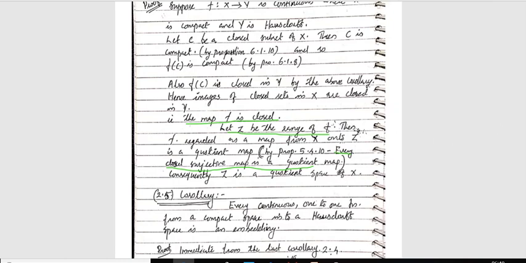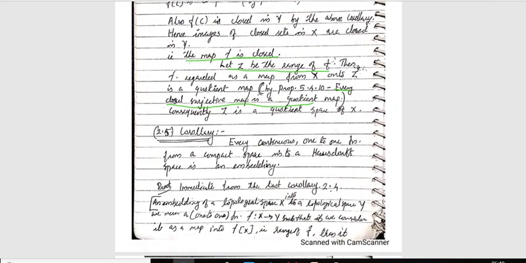Now in your notes, this is 2.5 corollary. In order to prove this, we need 2.4 corollary that is missing, and that can be found on the next page. So this is the 2.4 corollary. This corollary says that a continuous bijection from a compact space into a Hausdorff space is a homeomorphism.